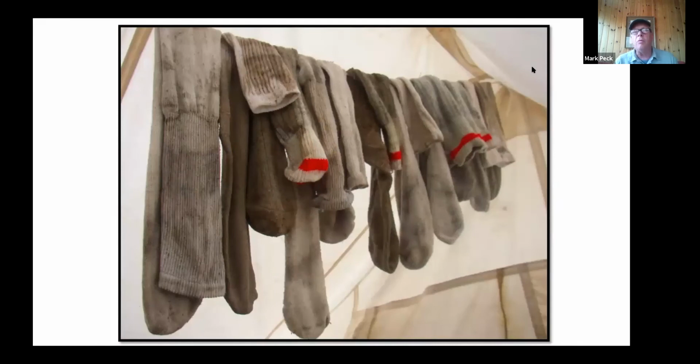You will also probably at some point go over your boots, and you'll have to have your dinner underneath some socks that are drying, and some very dirty socks that are drying in your tent at some point.